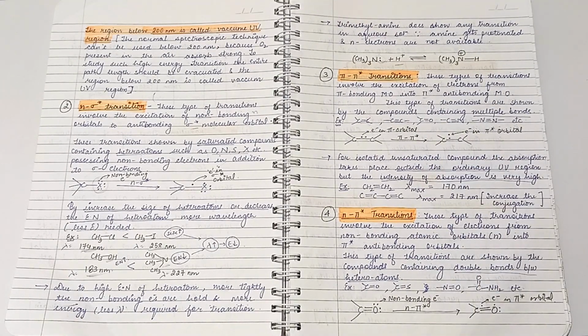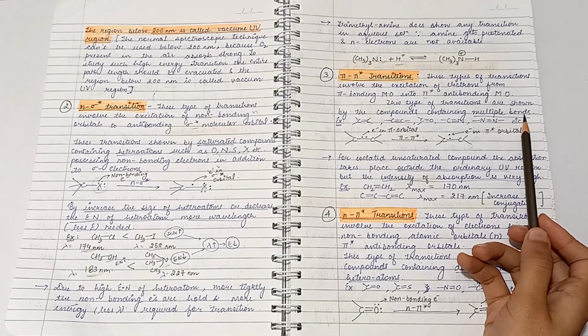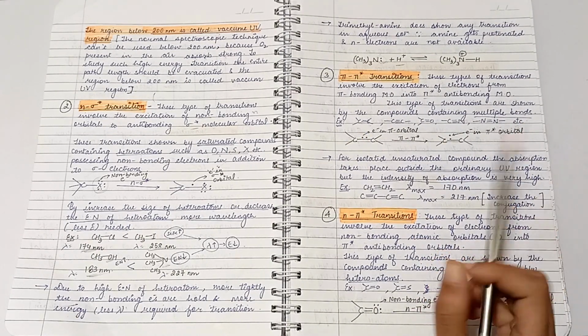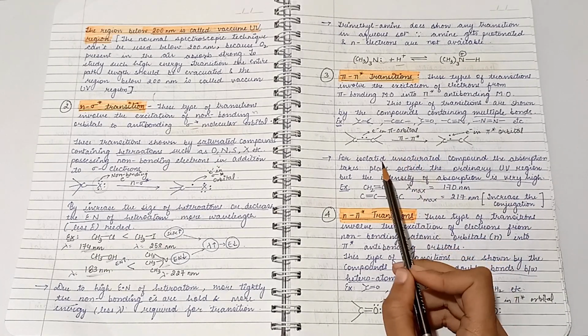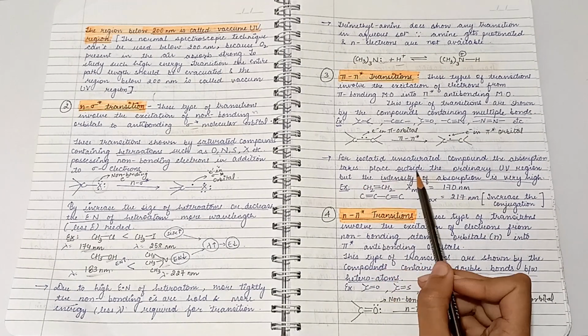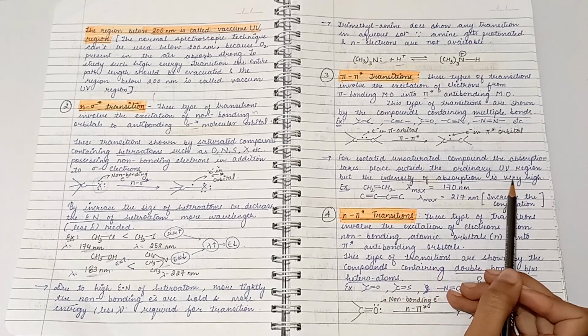These type of transitions are shown by compounds containing multiple bonds, that is double or triple bonds, as you can see in these examples. So, for the isolated unsaturated compound, the absorption takes place outside the ordinary UV region, but the intensity of absorption is very high.